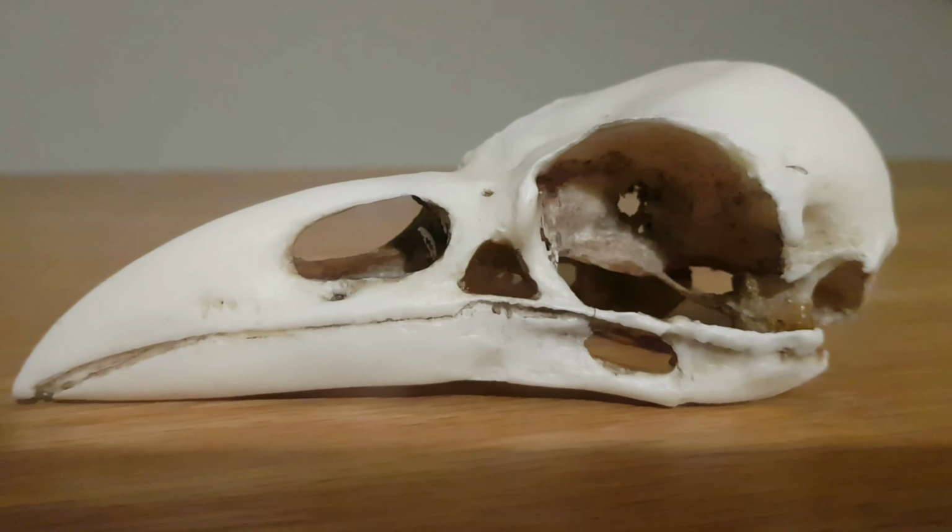Looking at the skull of this raven, I think the first thing that comes to your attention is this really large beak, which is large even by the standards of other corvid species. Ravens have an especially large and heavy beak, which is a feature you can often notice even when you see a live bird in flight. It stands out a lot.